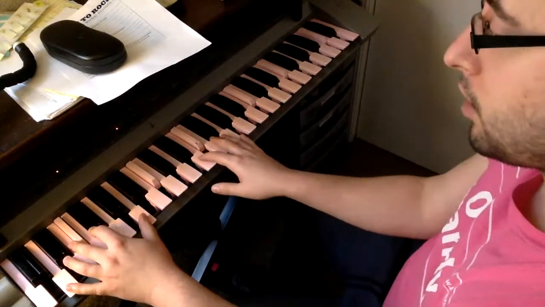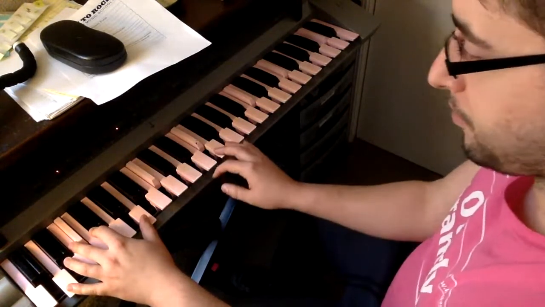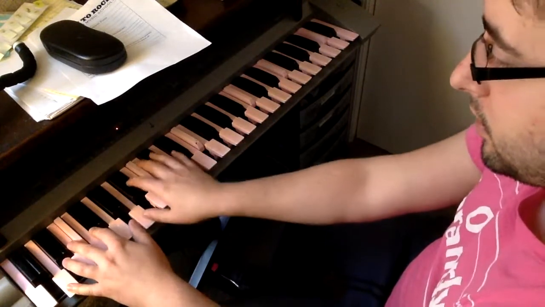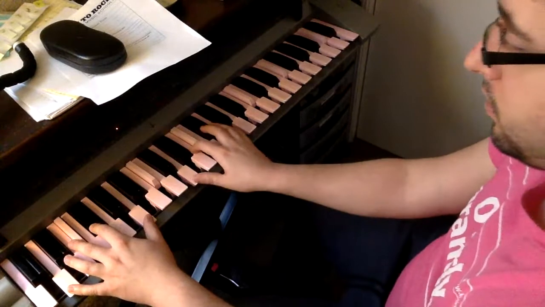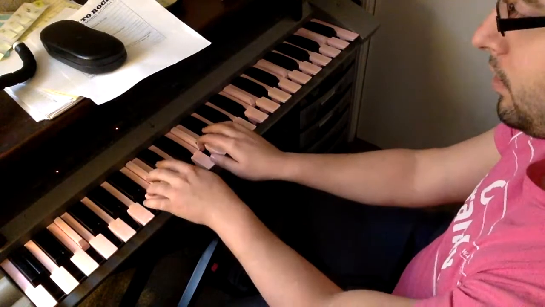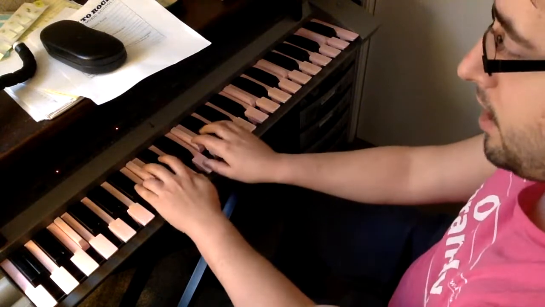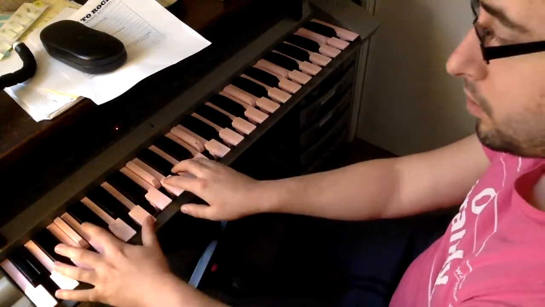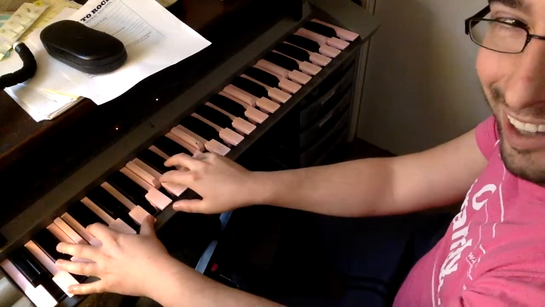Oh, I know. We could actually include both major and minor. So we could kind of do it like this. And then have B minor. Hey, that's kind of cool.